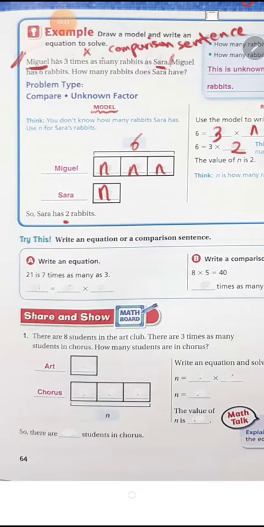Is means equal, and times as many as means multiply. So that means 21 equals 7 times, meaning multiply, as many as 3. So this is the equation.